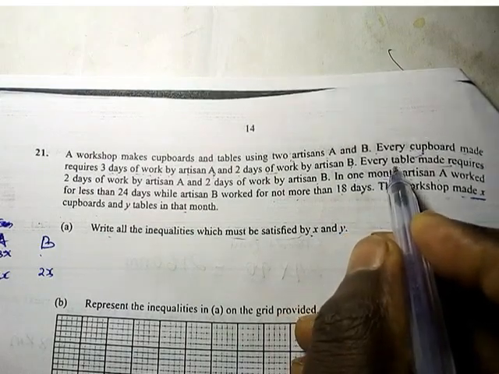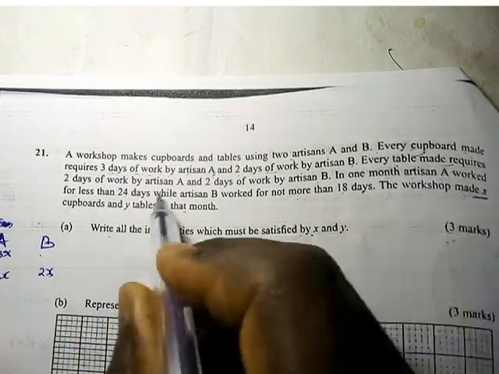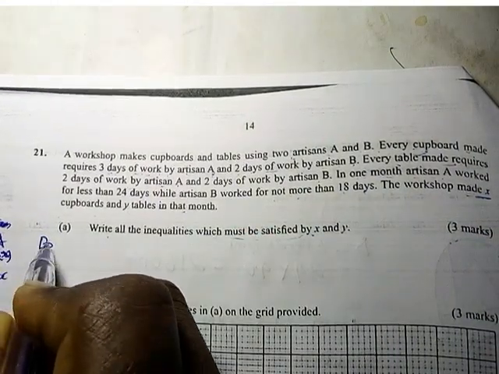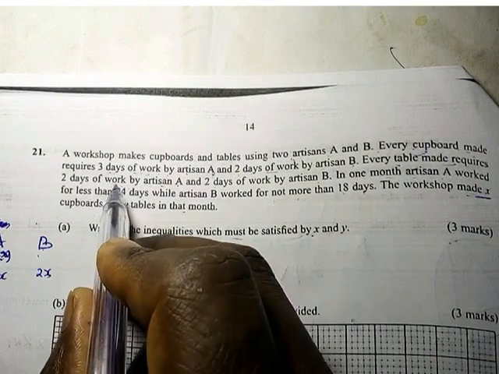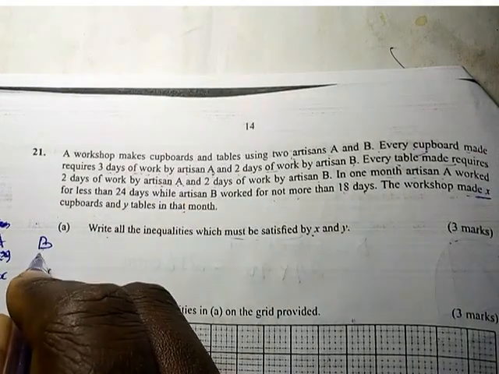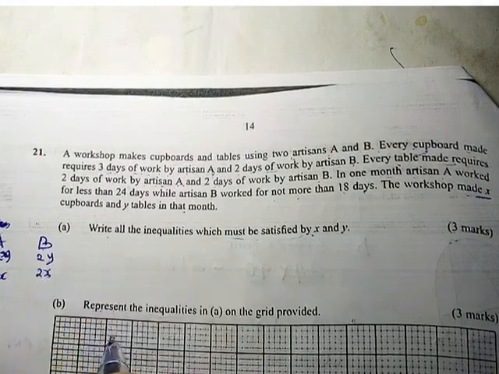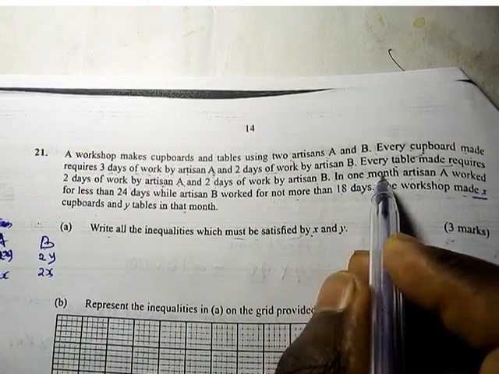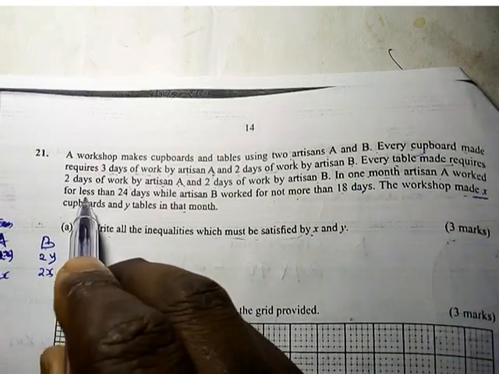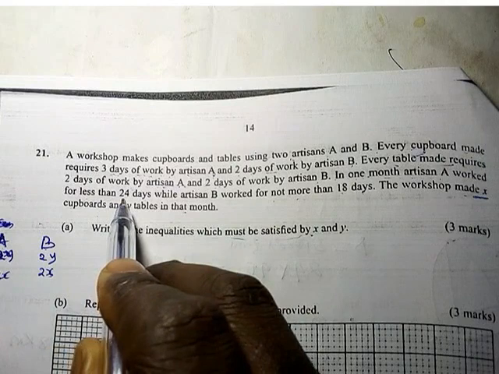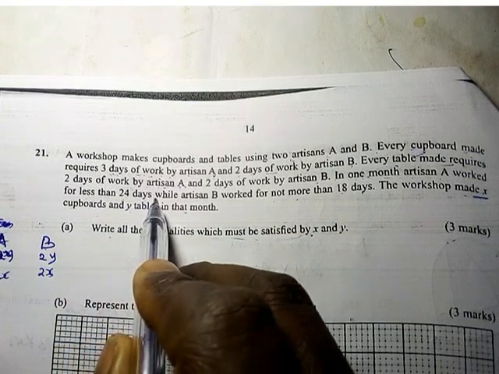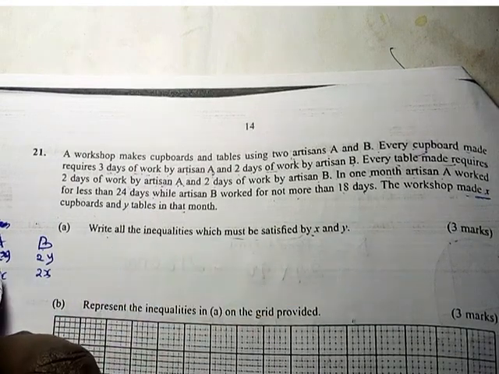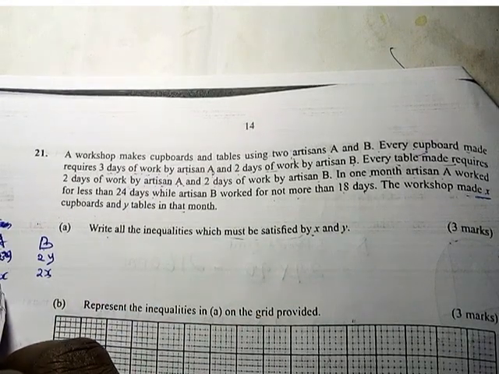Every table, which is represented by Y, requires 2 days for artisan A, so this one will require 2 days times Y. Artisan B will also require 2 days, right? And then the next thing: in 1 month artisan A worked for less than 24 days. Meaning, when you add this one with this one, it is going to work.